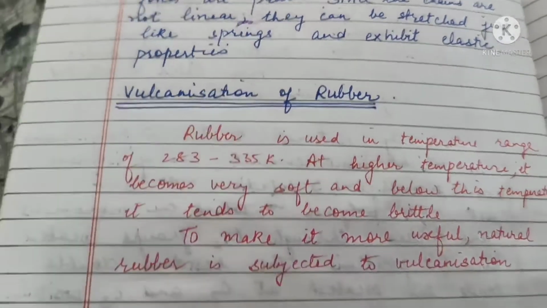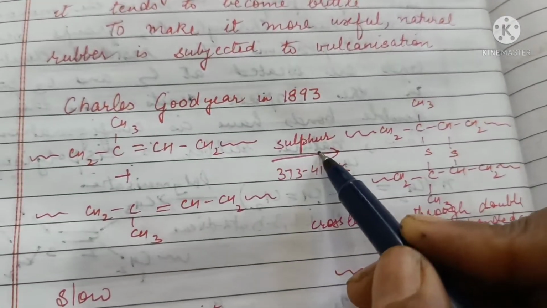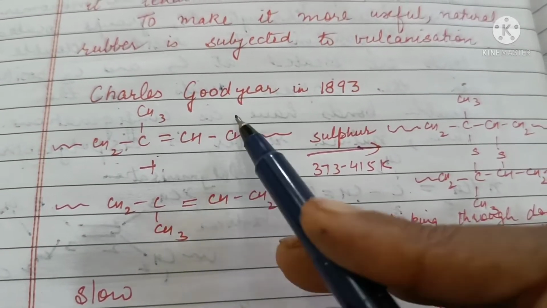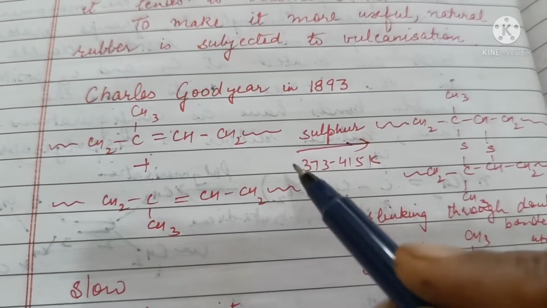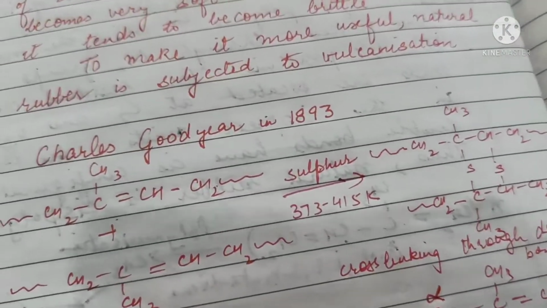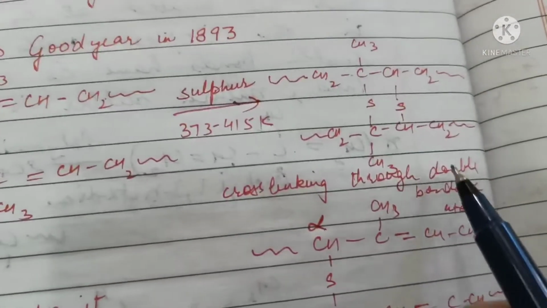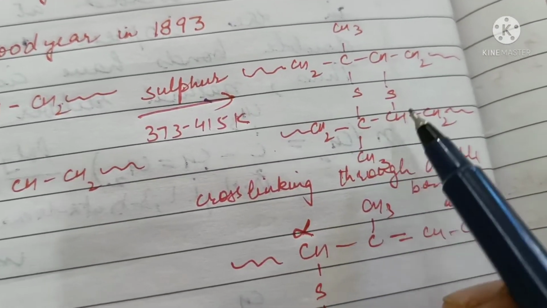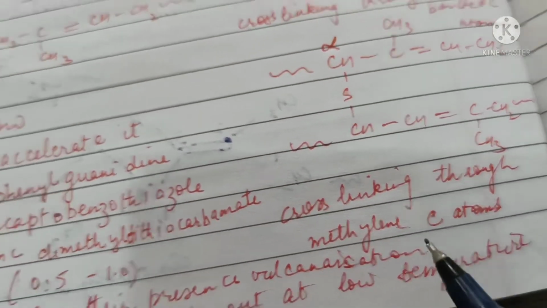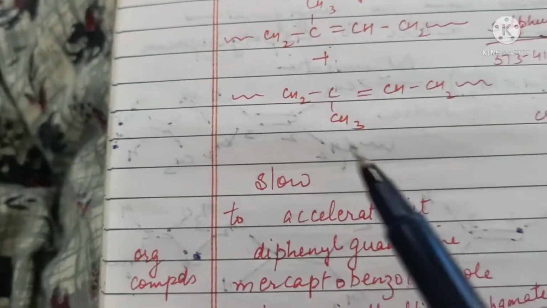In order to make rubber more durable, we heat it with sulfur. The sulfur forms cross linkages between two isoprene units, polyisoprene units, and makes it more durable. The sulfur linkages can be present through the double bonded carbon atom, or it may be present in the methylenic carbon atoms. The process of polymerization is slow.